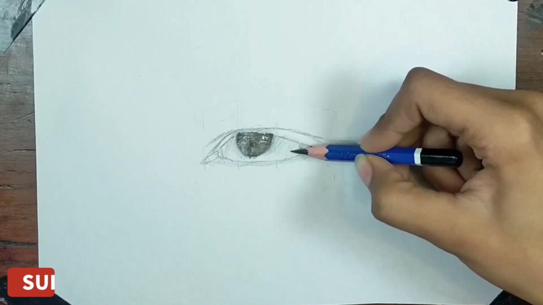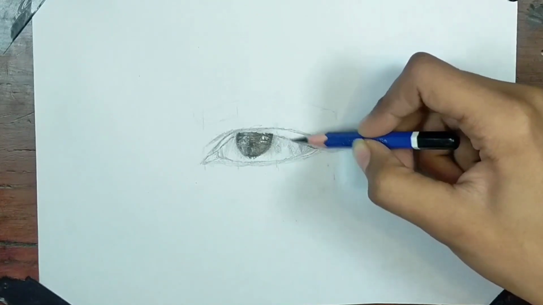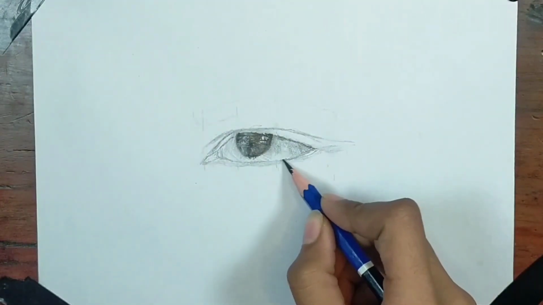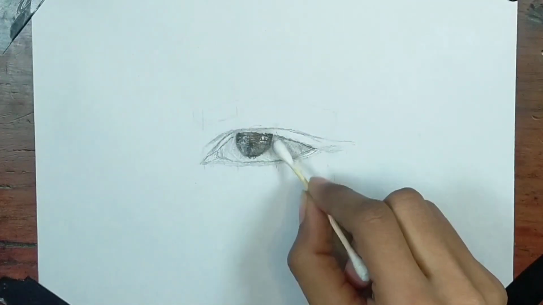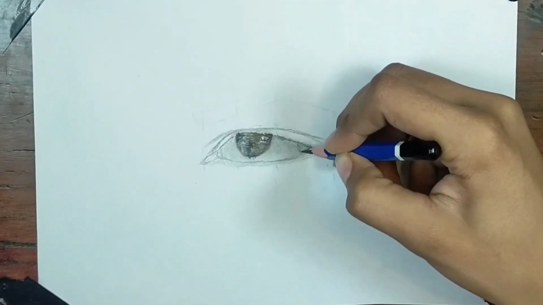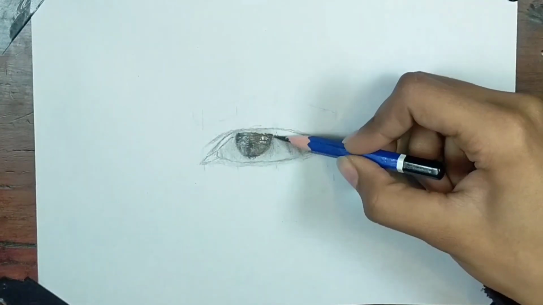Now, as you can see, I'm using a B grade pencil, because I also find that the harder pencil tips are much thinner and much sharper. So that's why sometimes I use the lightest pencil on the darkest area, because I want much thinner and sharper tips.